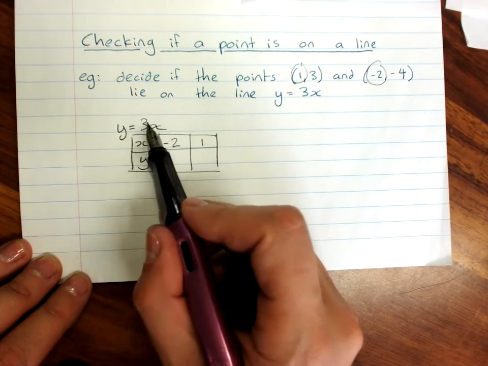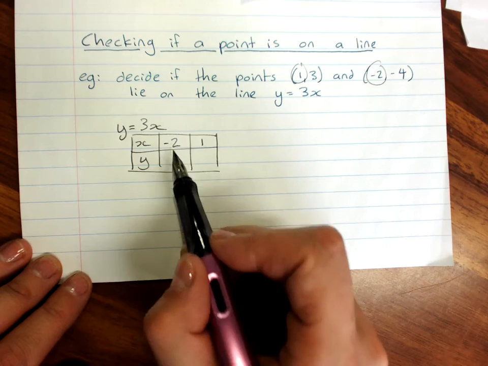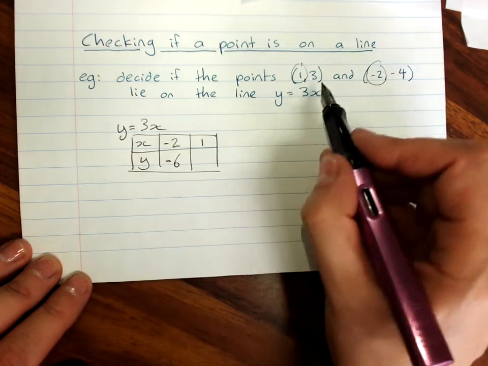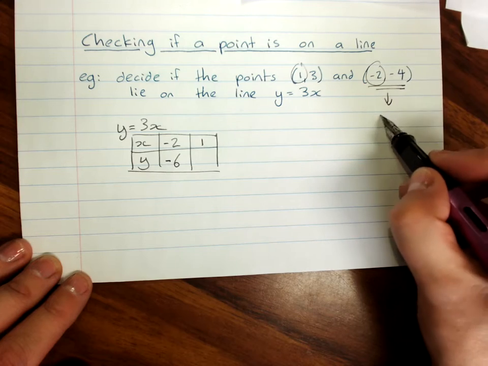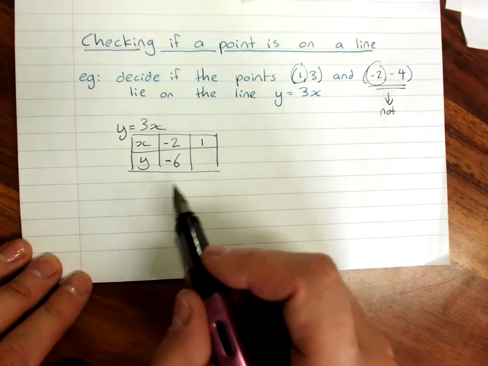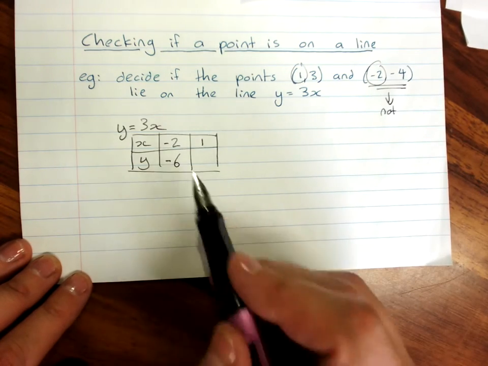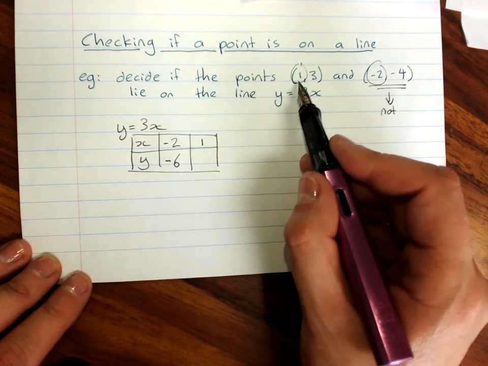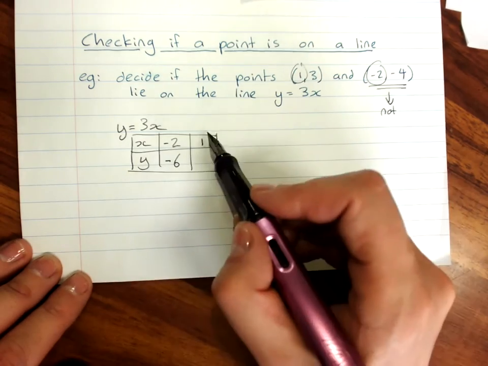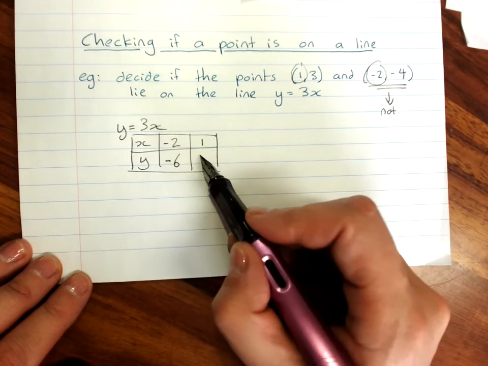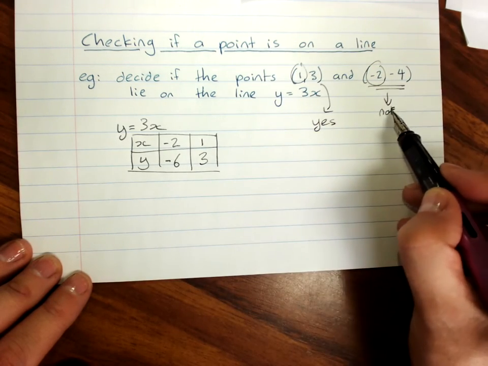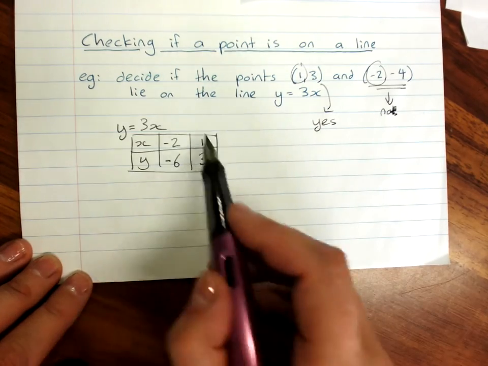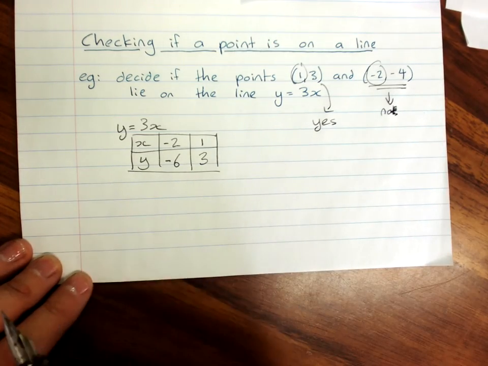When y is 3 times x, 3 times -2 is -6. This point is not on the line. For it to be on the line, we'd have to get a -4 when x was -2. Y equals 3 times x. When x is 1, 3 times 1 is 3. This point, sorry, that should be a no. No and yes. And that's sufficient working, just to do a little table of values.